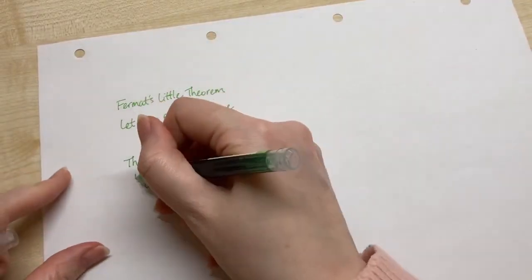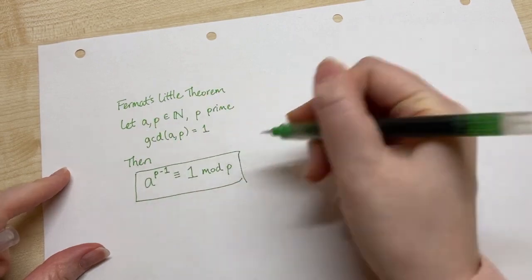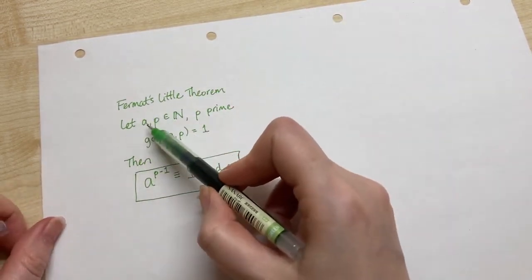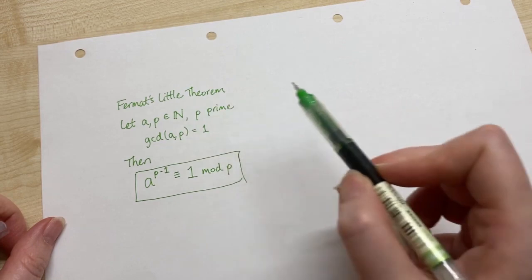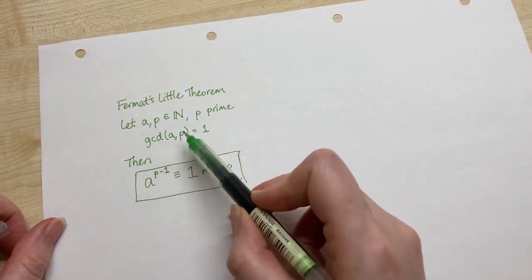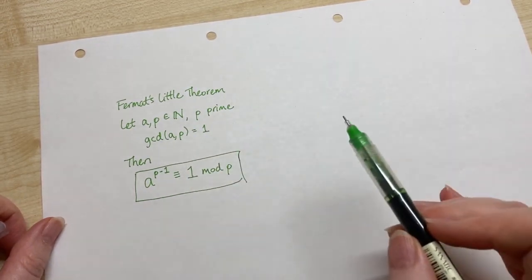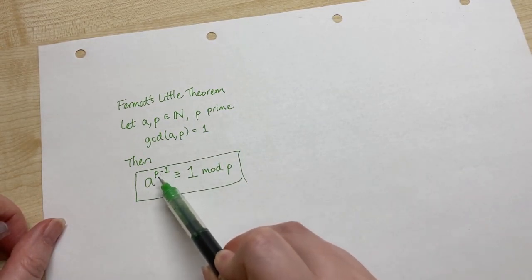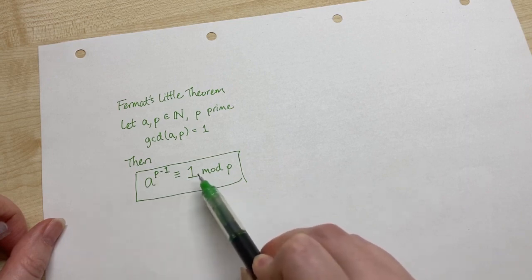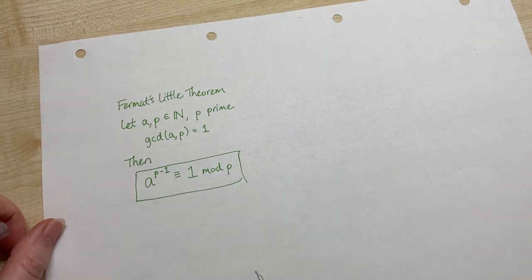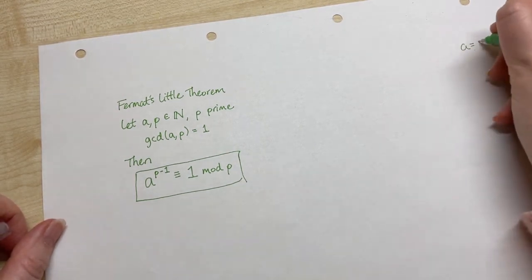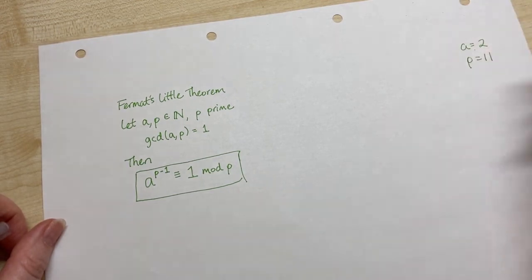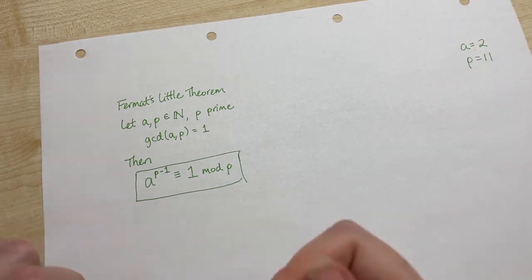Here is Fermat's little theorem in math speak, with these conditions. Let a and p both be natural numbers where p is prime, and the greatest common divisor of a and p is 1, so they don't share any common factors other than 1. Then that number a multiplied by itself p minus 1 times is congruent to 1 in the modular arithmetic mod p. So now we can see an example of this where a is 2 and p is 11, because that's what we were just working with, and we may as well use it for consistency.